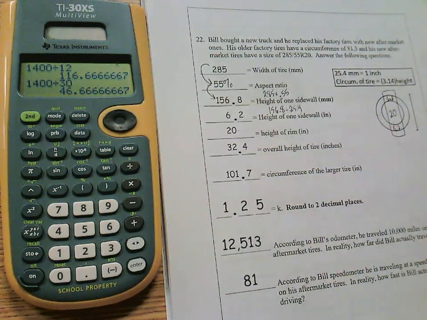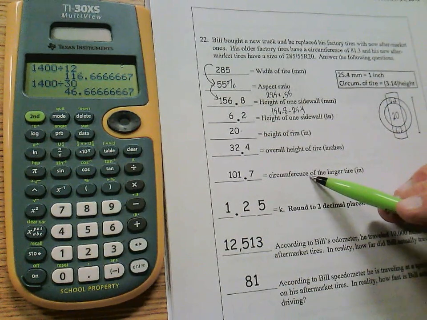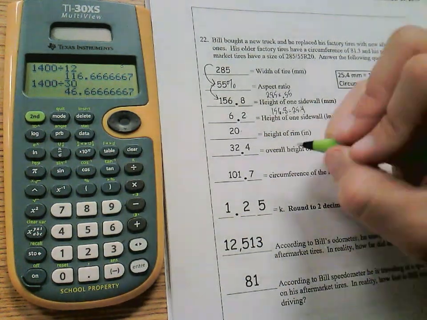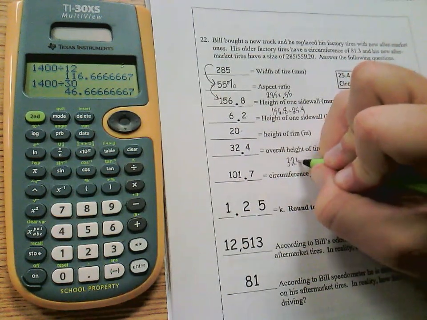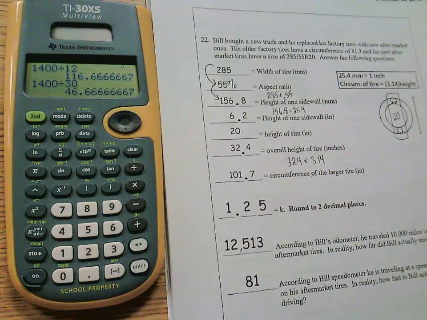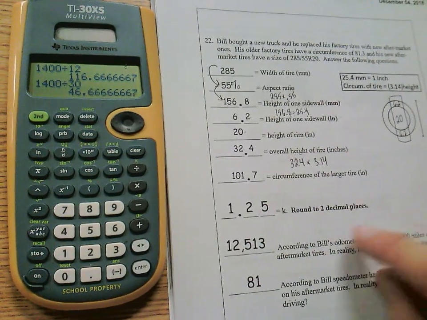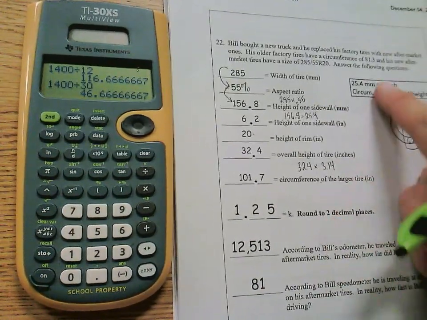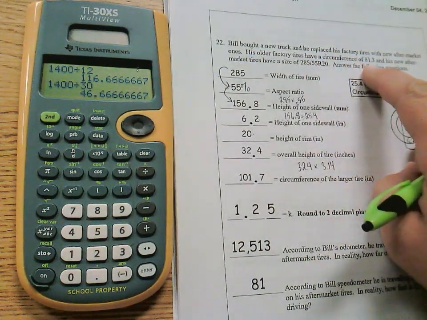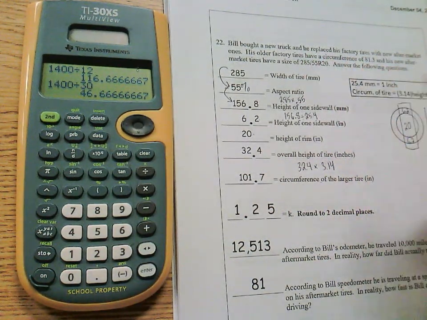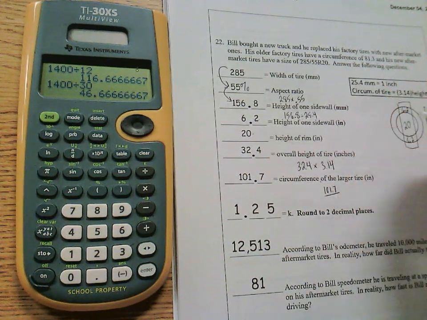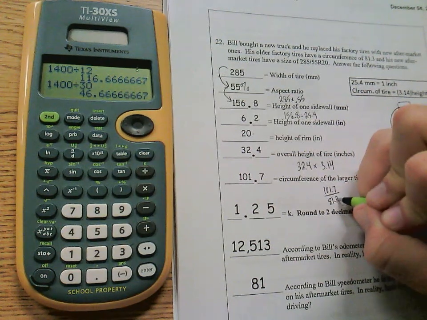Now, to find the circumference of the tire, I gave you the formula right here. You take the height of the tire times 3.14, which gives you 101.7. Now it says to find K. Finding K, if you notice, the old circumference of his old tires was 81.3. So I'm going to take the newer circumference and divide it by the older circumference, which gives you 125.4.